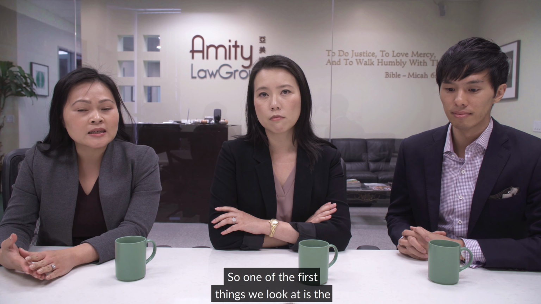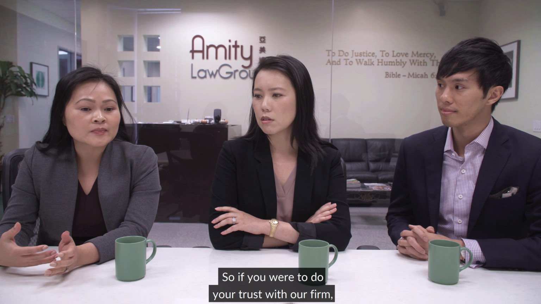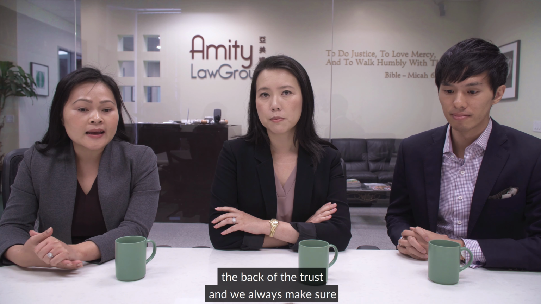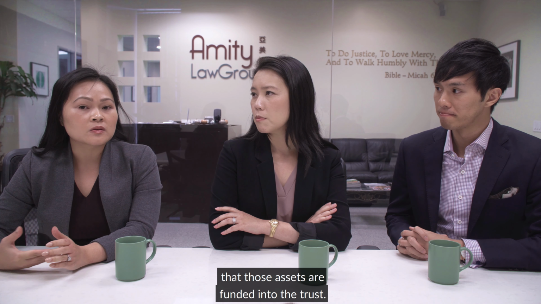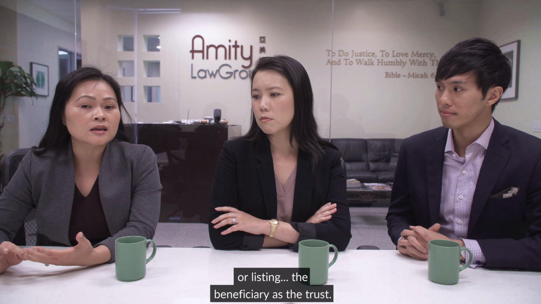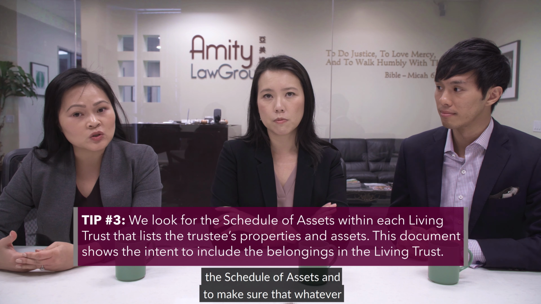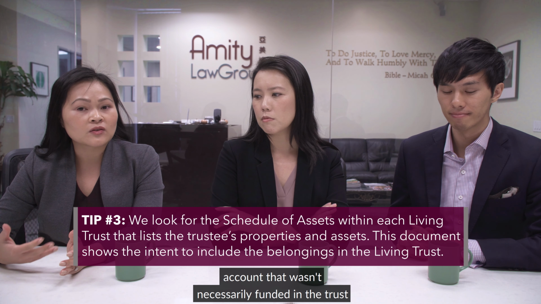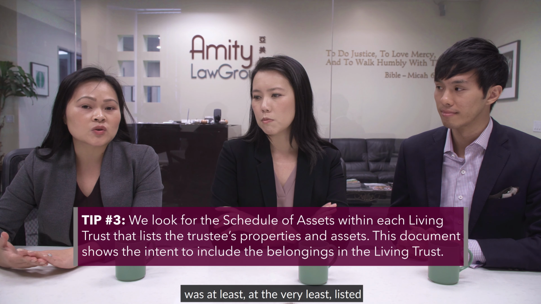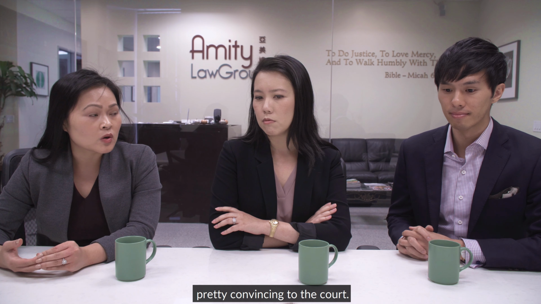So one of the first things we look at is the schedule of assets that should be part of your trust. If you did your trust with our firm, we include a schedule of assets towards the back of the trust, and we always make sure that those assets are funded into the trust. Either we're transferring the title of the asset or we're listing the trust as the beneficiary. So the first thing is we'll look at the schedule of assets to make sure that whatever account wasn't funded into the trust was at the very least listed in the schedule of assets, and that will be pretty convincing to the court.